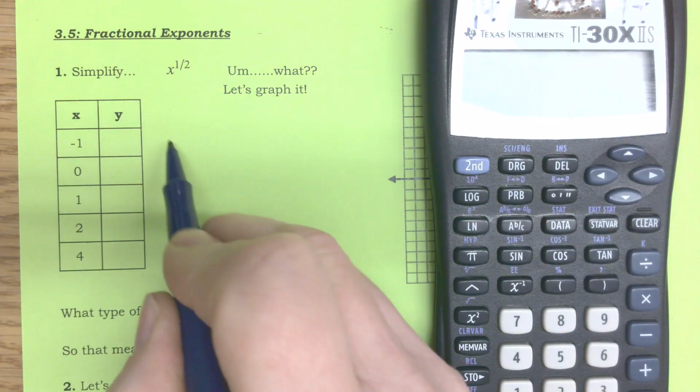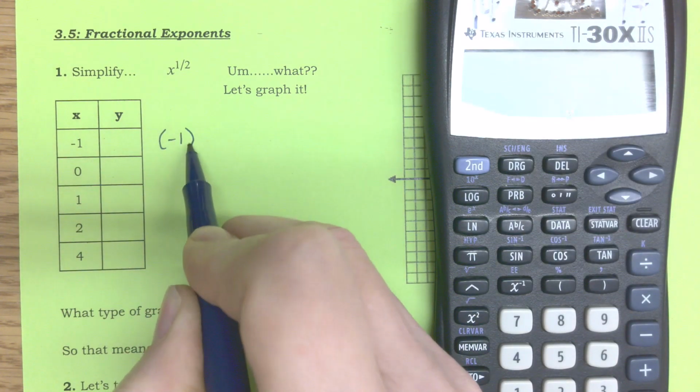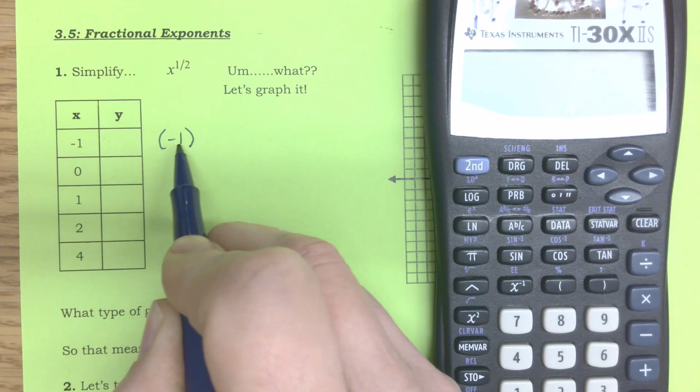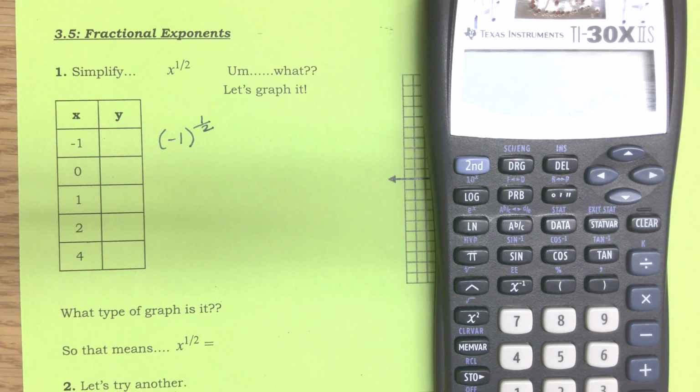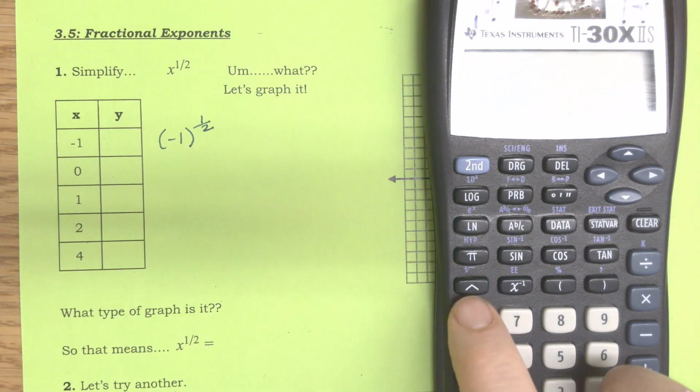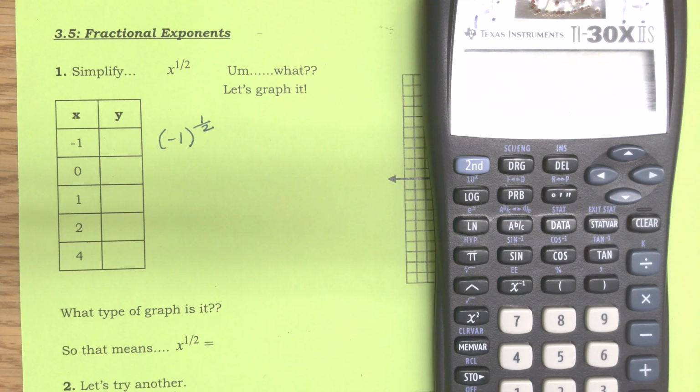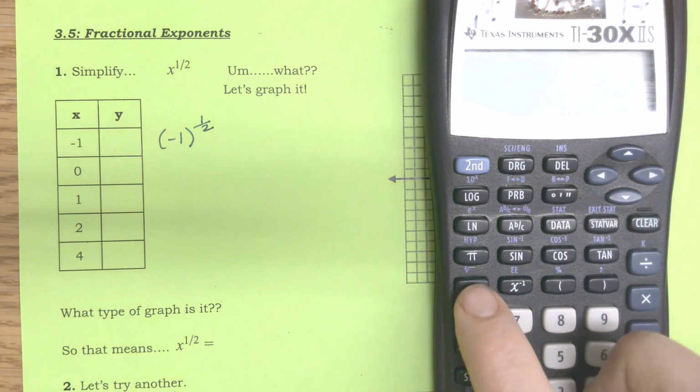So I need to do -1, because it's negative and it's got a power on it, I want to put it in parentheses, raised to the 1/2 power. On my calculator, to raise it to a power, I have to use the caret key, unless it's squared, and then I have a squared key. Some of you might have a little open box on your calculator. Make sure that you can find the key that raises it to a power.